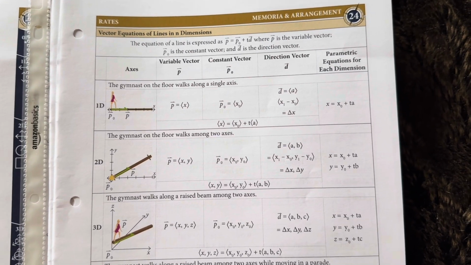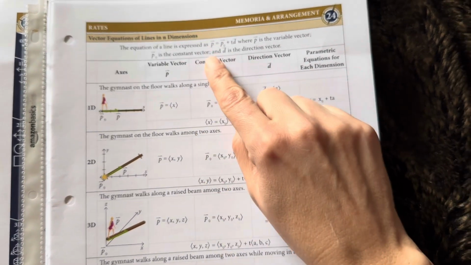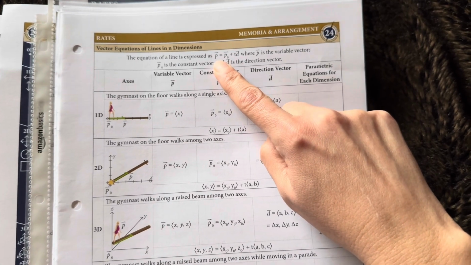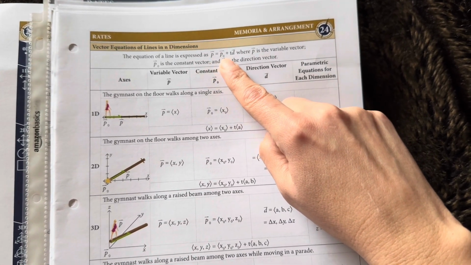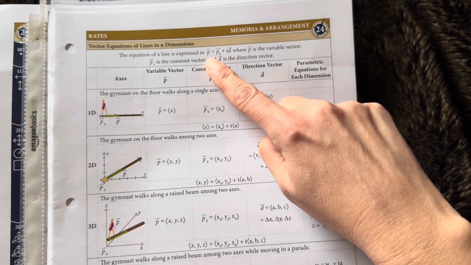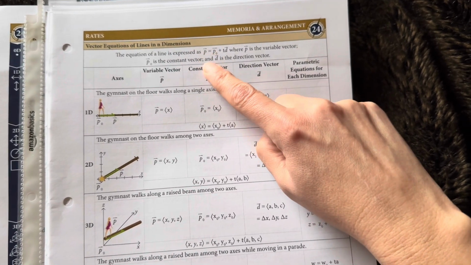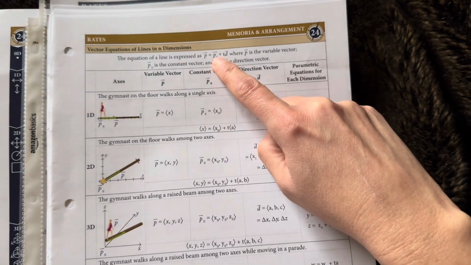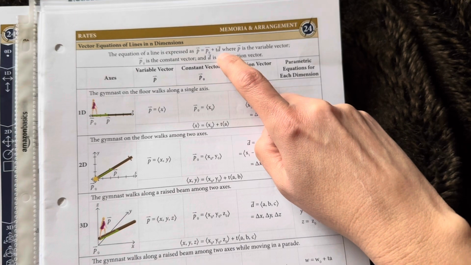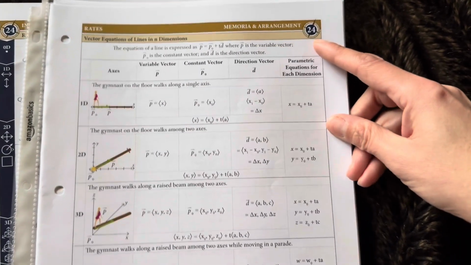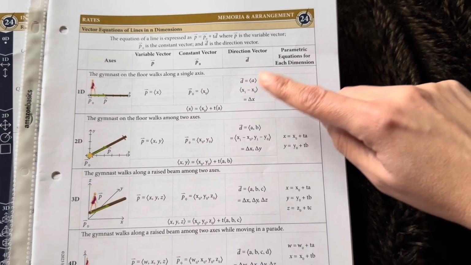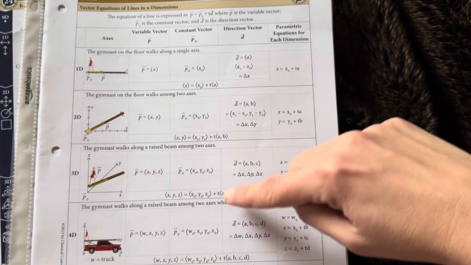Okay, so on the memoria and arrangement, I just wanted to point out that we have this equation here for the equation of a line is P equals P naught plus TD. So P is our variable vector. You can see the vector line above it. P naught is the constant vector. T is time, and then D is the direction vector. And so they kind of are showing these in the different dimensions. So 1D, 2D, 3D, 4D.